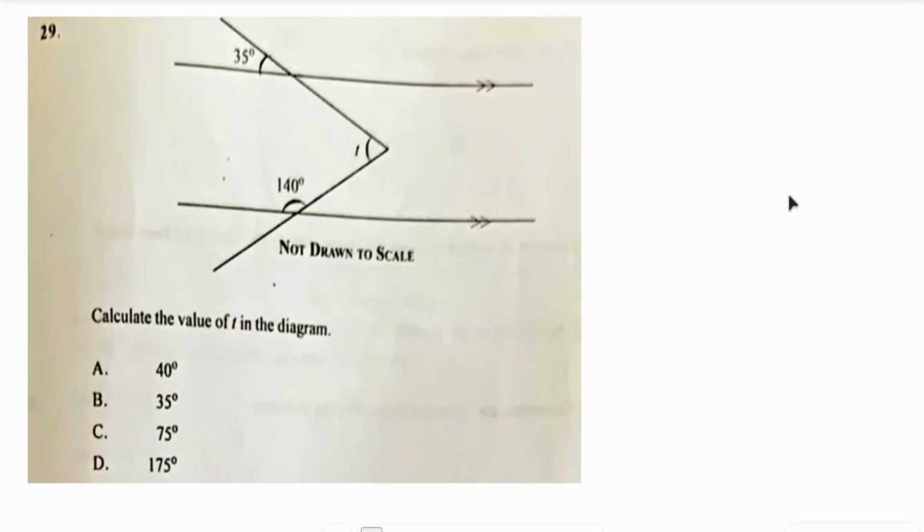Today we're solving objective questions 29, 37, 40, and 48 of the 2024 WASSCE General or Core Mathematics paper written by Ghana. I choose to put these questions together because they all appear to be under the same topic, polygons. But the 29 is actually plane geometry, but I just added it to the last three.